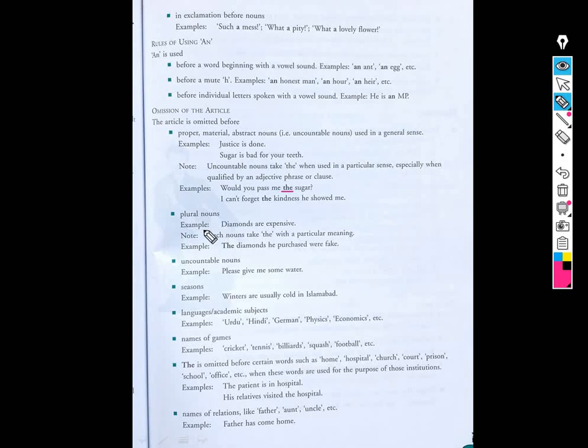Plural nouns, for example, diamonds are expensive. You cannot say a diamonds because a means one and diamonds is plural. Okay, such nouns take the, लेकिन इनसे पहले the आ सकता है with a particular meaning.